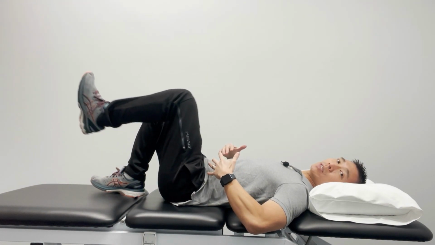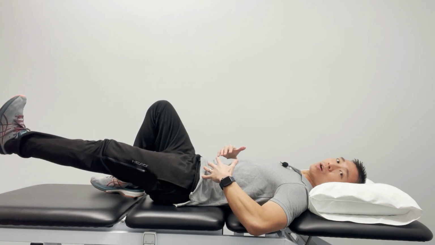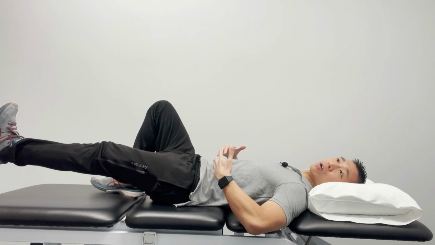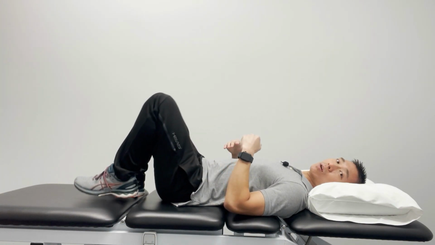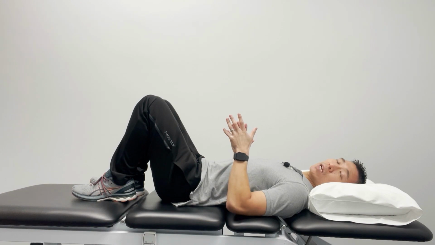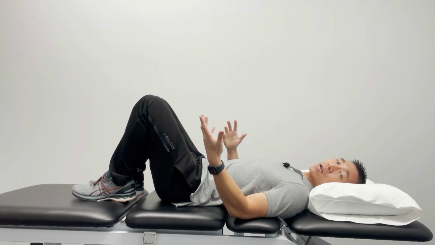The hardest part is probably at this point where your leg is nice and straight. That's probably the hardest part to engage the core, because now the moment arm is longer. And then there's many different variations, but I'll let you guys work with these for the time being.